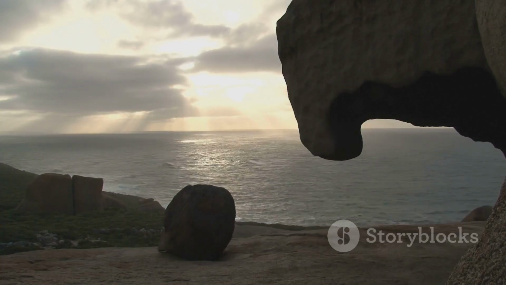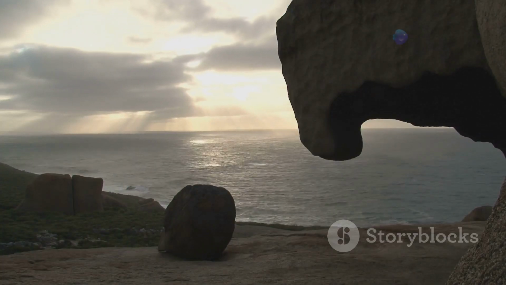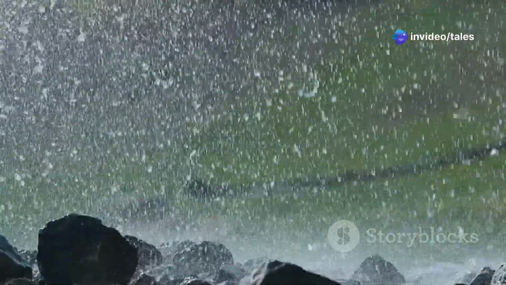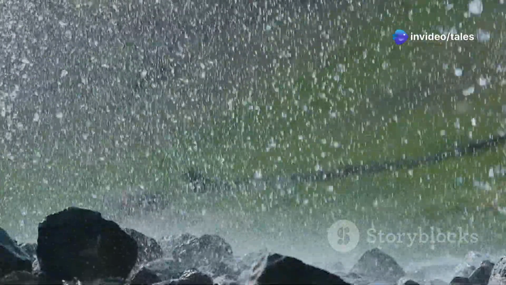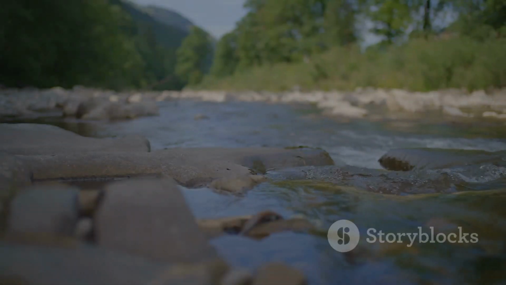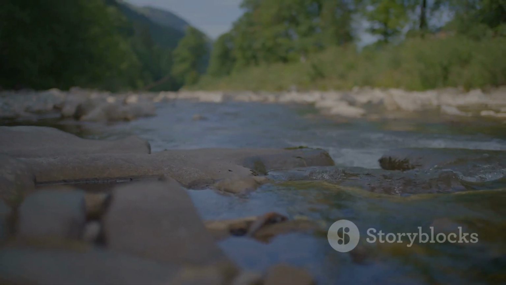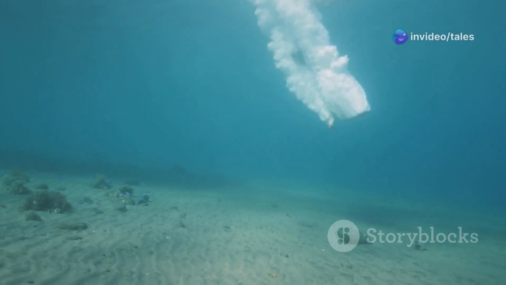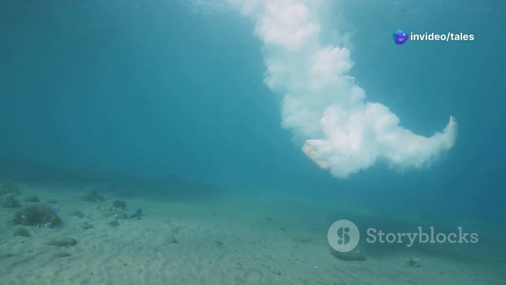Over time, rocks break down through a process known as weathering. Weathering is caused by natural elements like wind, rain and ice, which gradually wear down the rock. The small pieces of rock, known as sediment, are then carried away by rivers and streams. These sediments eventually settle at the bottom of lakes and oceans, forming layers over time.